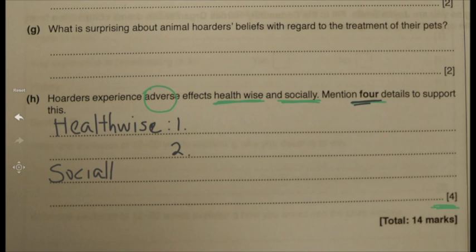That is socially. So this is a general advice that you need to always label your answers so that we know. Don't just put in those four details there without guiding the examiner on which one is which of the two that have been asked there, the two being health-wise and socially. So try to label your answers so that we know.